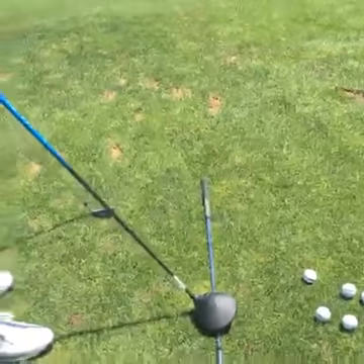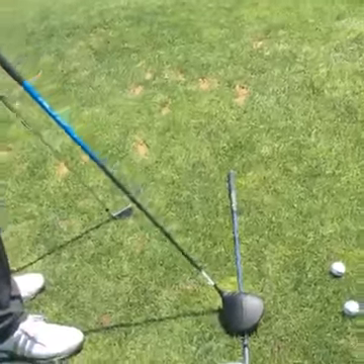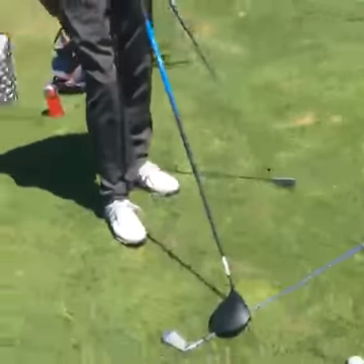Okay, so if the face is open to our path, that will produce a left to right ball flight.